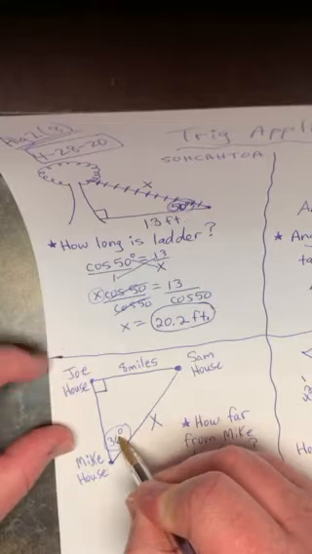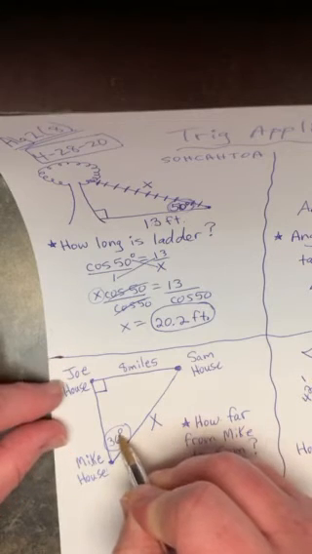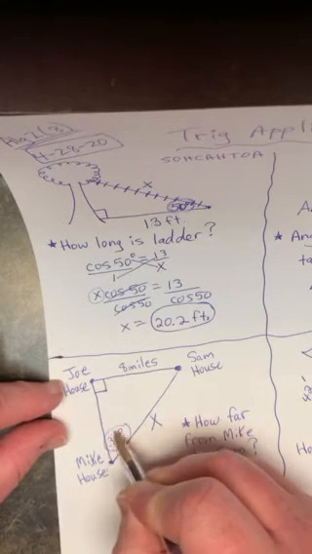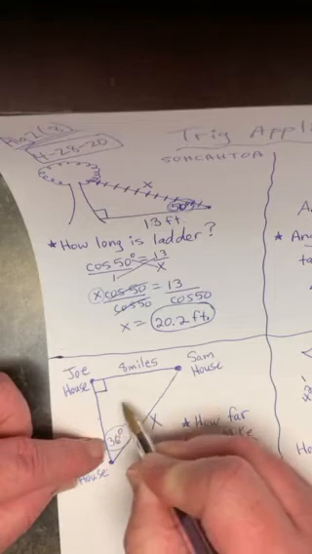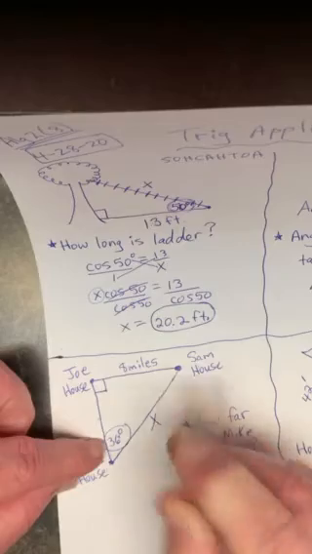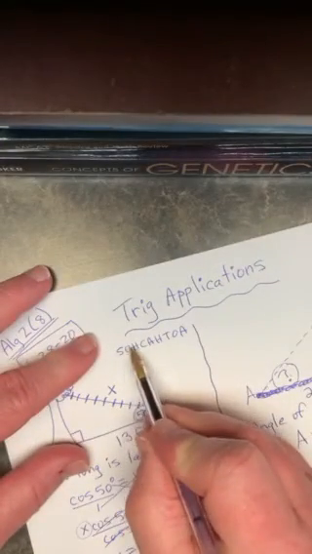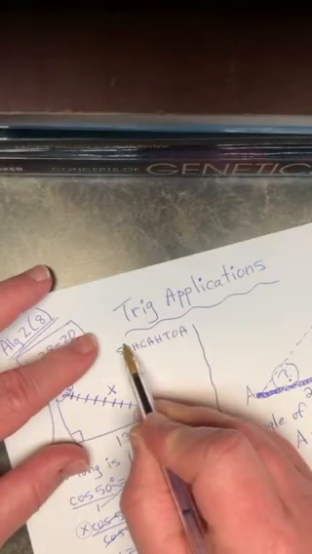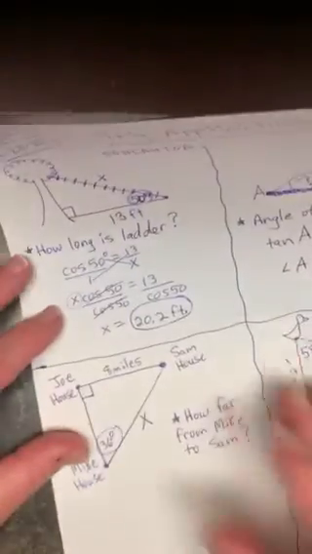What sides am I working with? Well, I'm not going to work with the side right beside it, am I? I'm going to work with the opposite and the hypotenuse. Which one's opposite and hypotenuse? That's sine, isn't it? So you got to know your SOHCAHTOA.